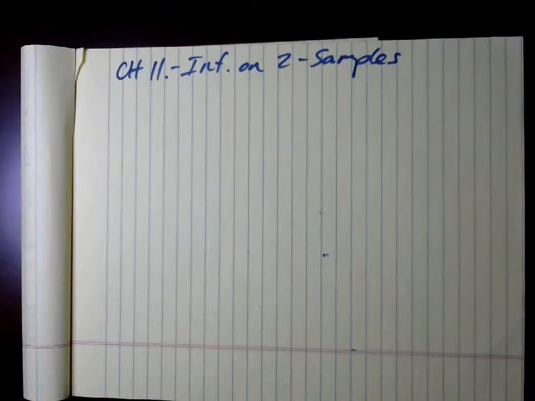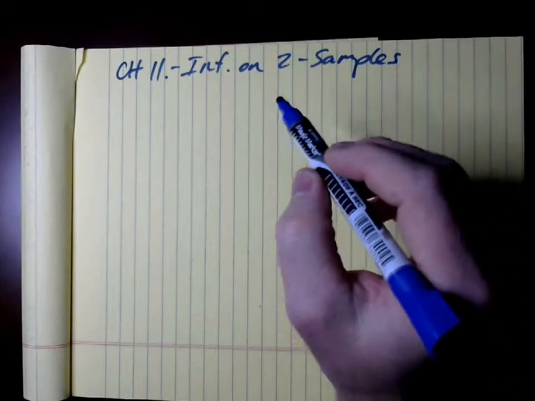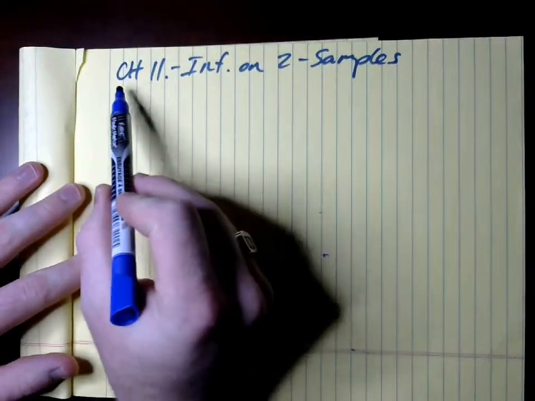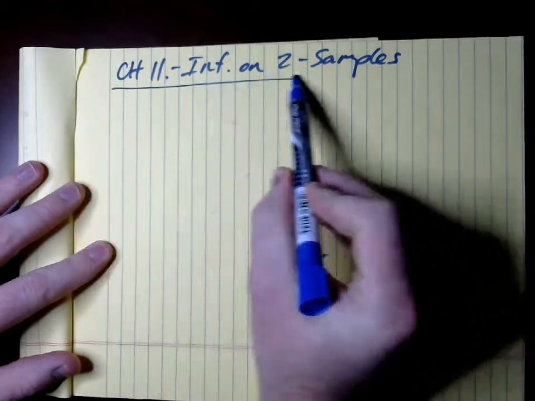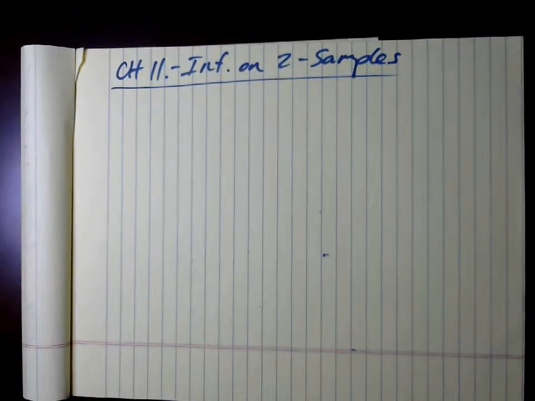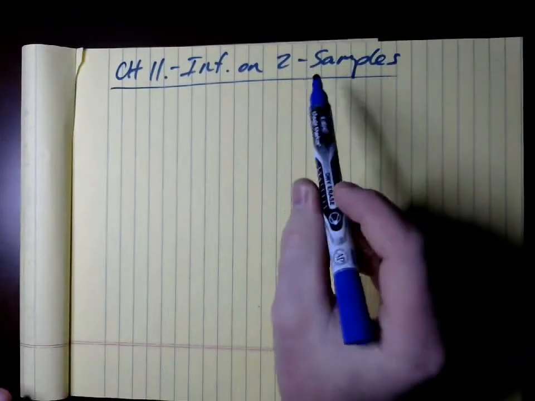That's the whole idea of chapters 9 through whatever, and this whole entire term is based off of inferential statistics. Chapter 8 is kind of a building block of what we'll be using the rest of the term, but that wasn't really inferential statistics.